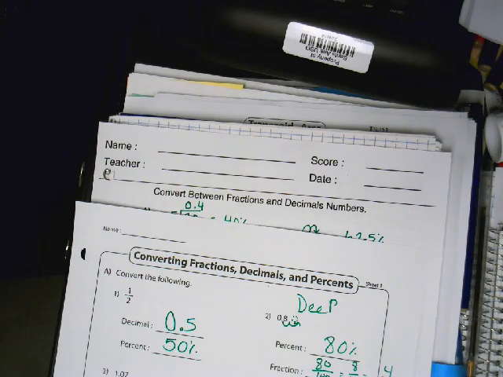Picture of the front of the converting. Ooh, look at me being smart. I finished.